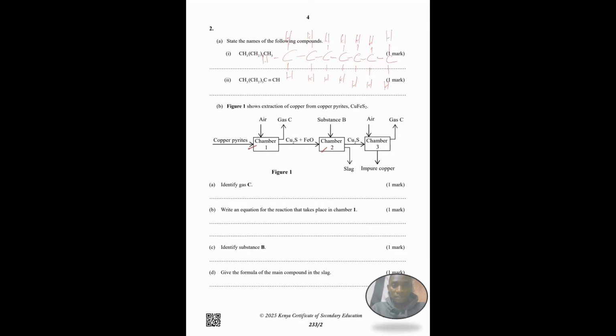Then the last carbon carries 3 hydrogens, from what we have in our compound. Looking at this compound, we can notice that the carbons are bonded by a single bond, and this classifies it as an alkane. And it has 7 carbons: 1, 2, 3, 4, 5, 6, 7.